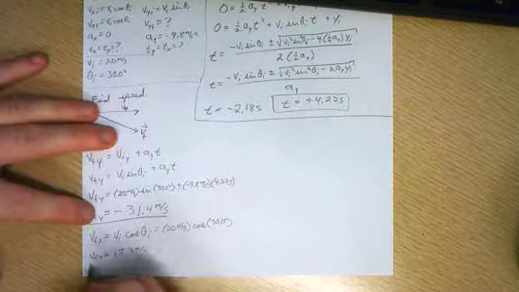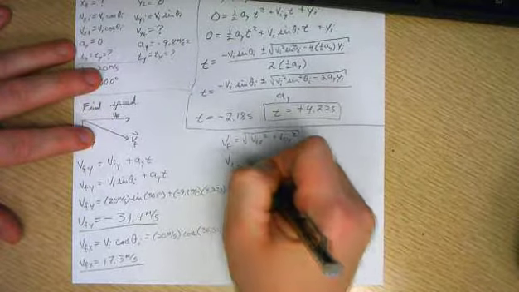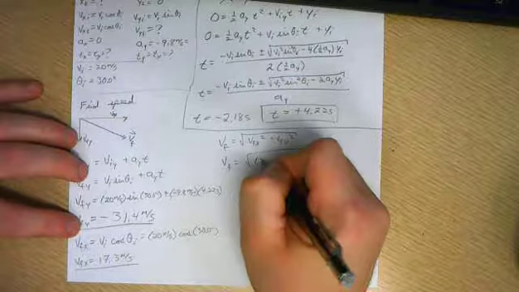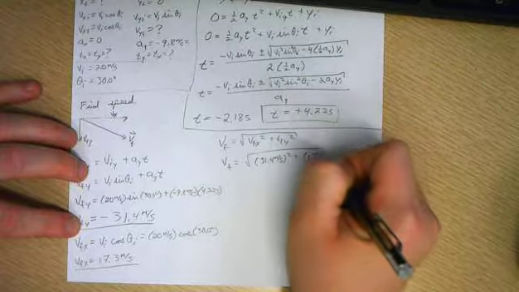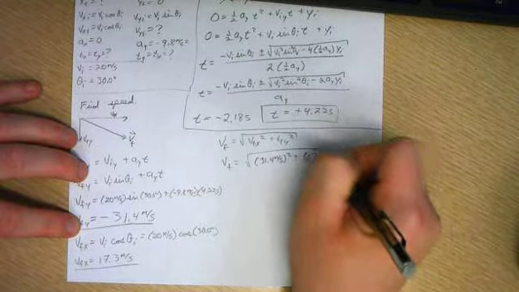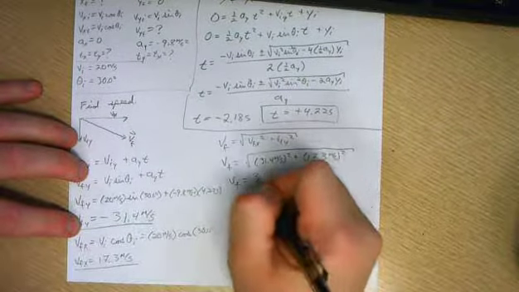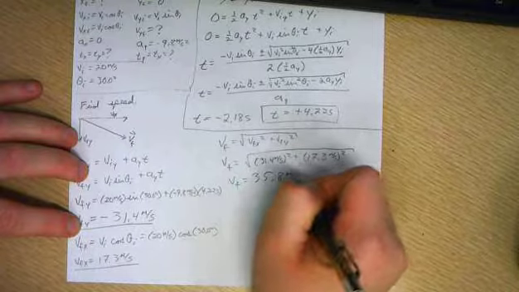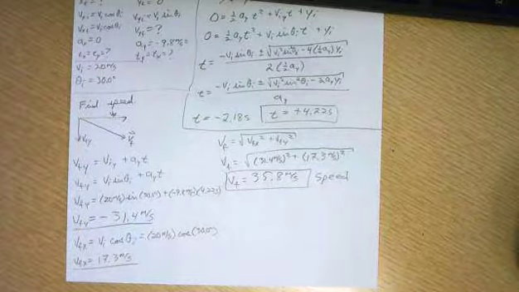Okay, so we have our two components. We have Vfx and Vfy. The way we find the speed, Vf is equal to the square root of Vfx squared plus Vfy squared. So Vf is equal to the square root of 31.4 meters per second squared plus 17.3 meters per second quantity squared, equals 35.8 meters per second. That's the speed, which is the magnitude of the velocity at that point.